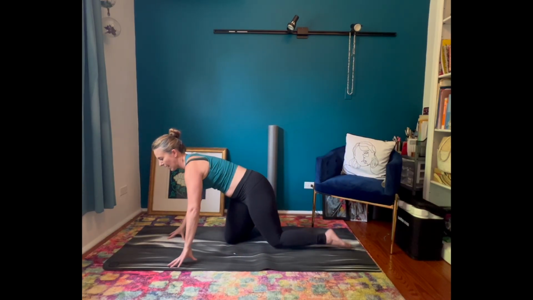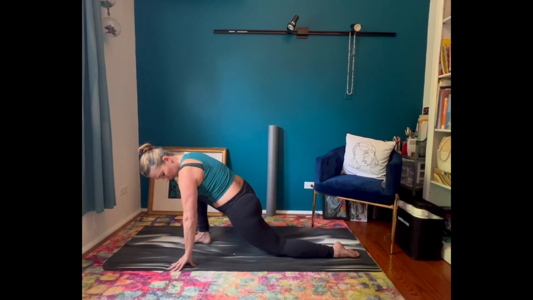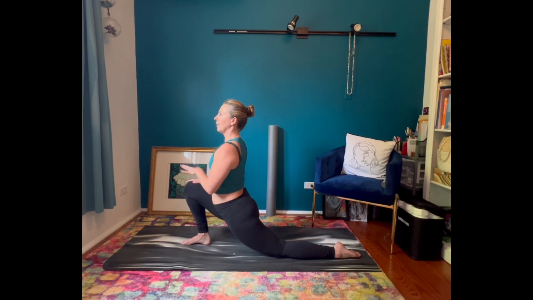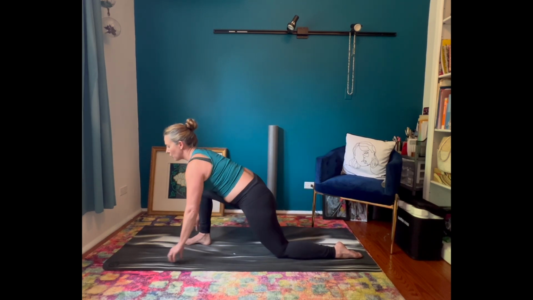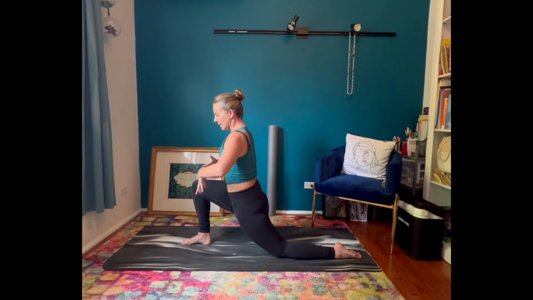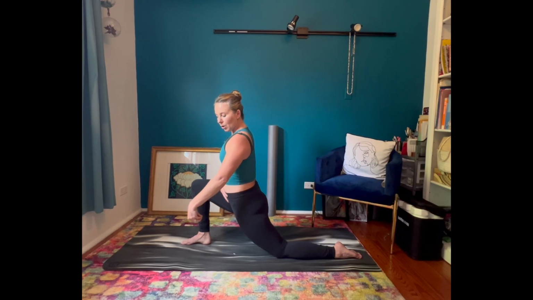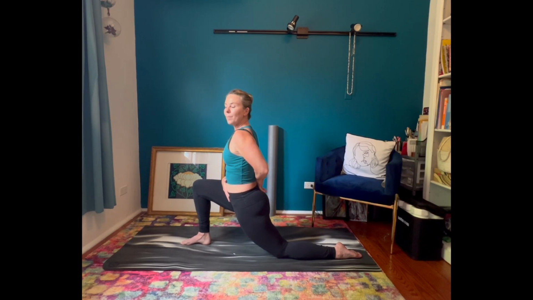Let me show you from this angle. So we have this. This is without that control. You can see what's happening in my lower back. With the control, can you see how much more power there is? There's a little bit more controlled stretch through the hip flexor here, but I'm also not pinching, hyperextending at my lower back.